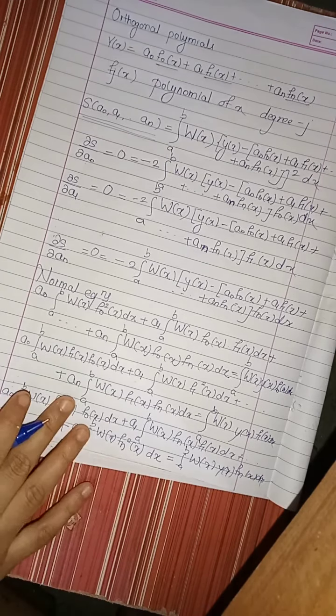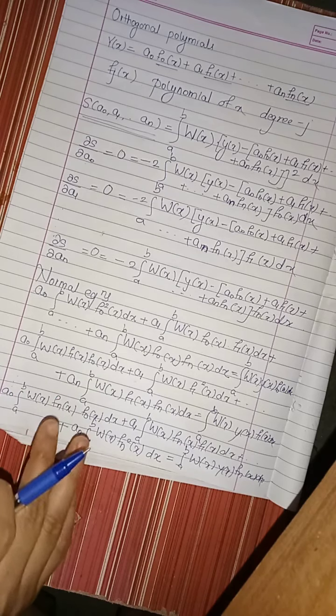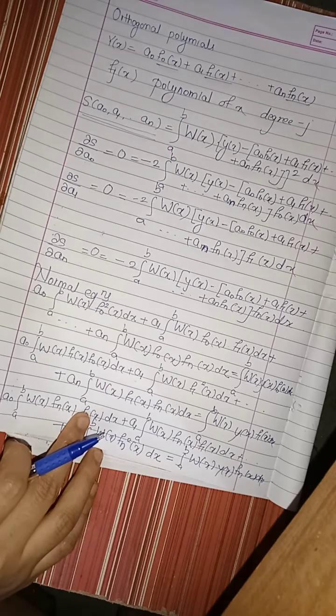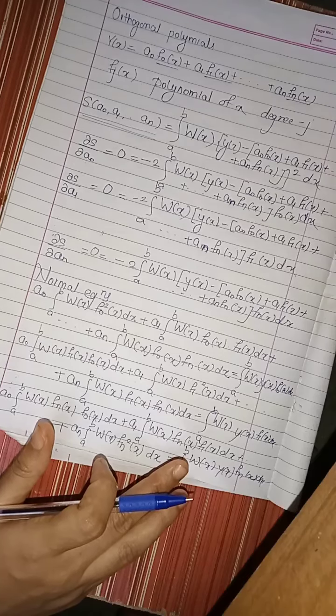Now these normal equations we need to simplify them because they are large. So instead of writing all this, we can write it in terms of j. Okay, so let's see how we can write.